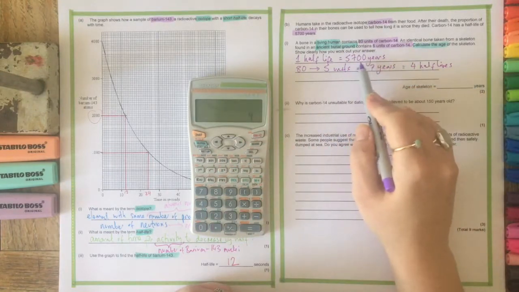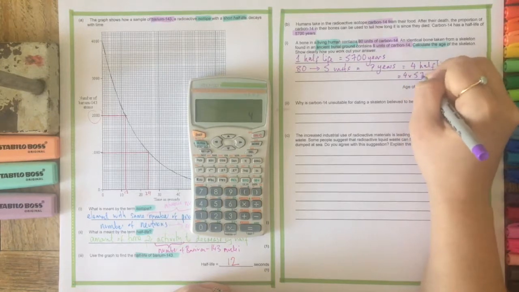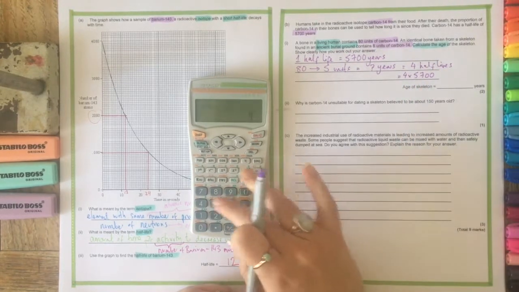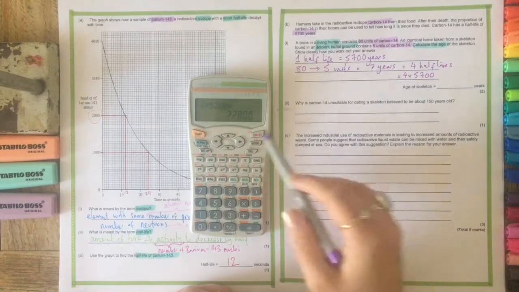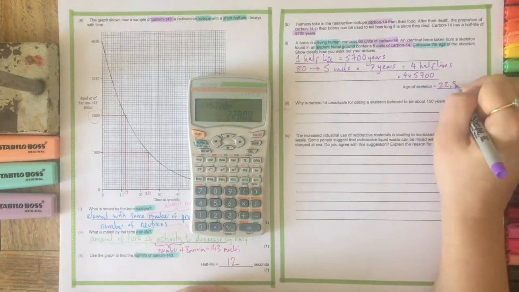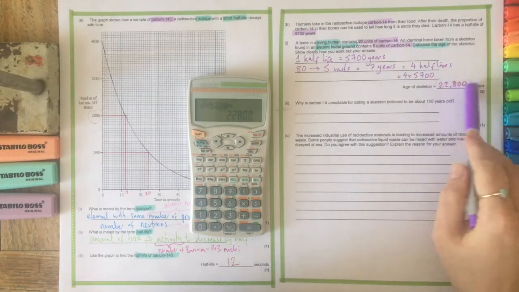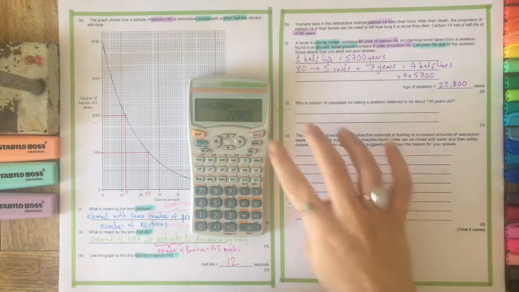1 half-life is 5,700. So 4 times 5,700. And that gives us 22,800. So 22,800 years, therefore, is the age of our skeleton.